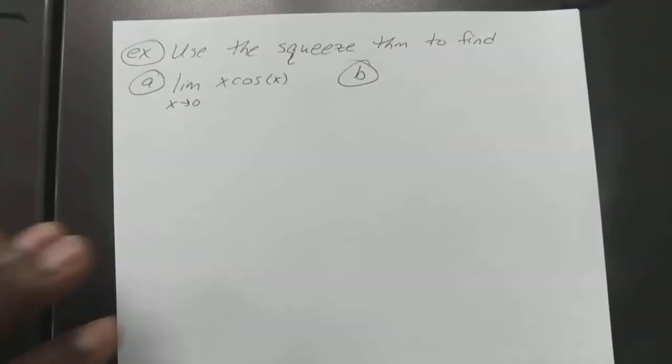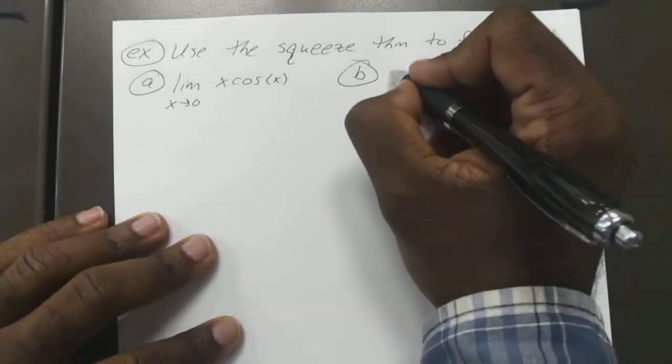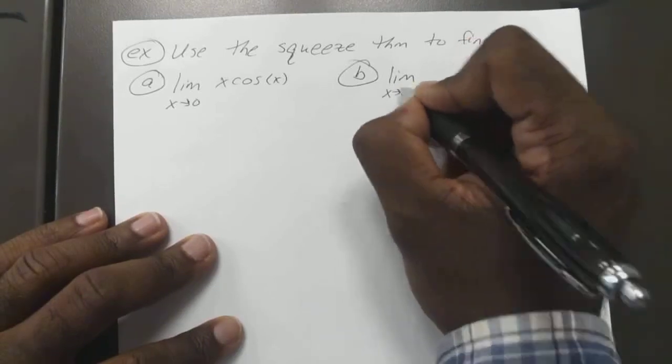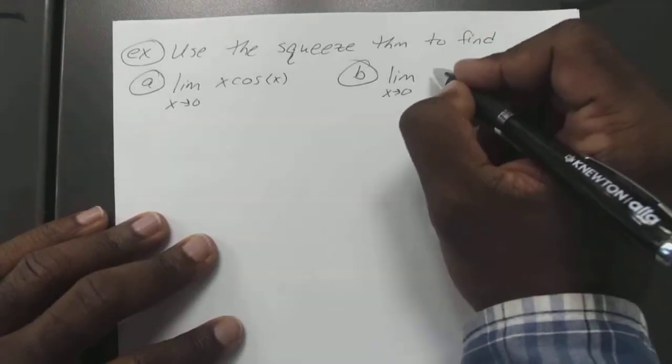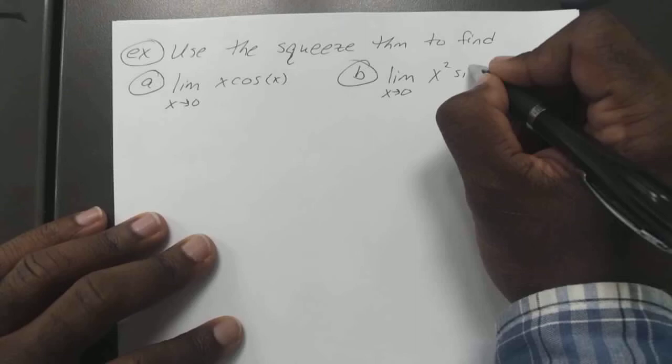And for B, let's say, I'm trying to think of one. Let's say the limit as x approaches 0 of x squared sine of 1 over x.